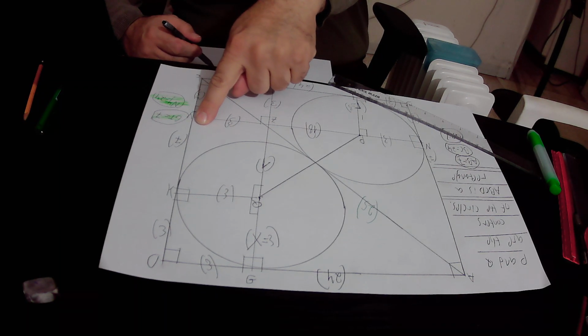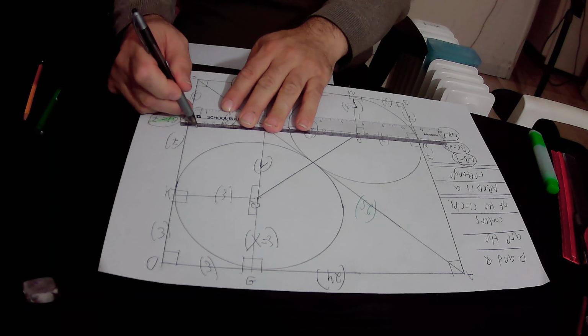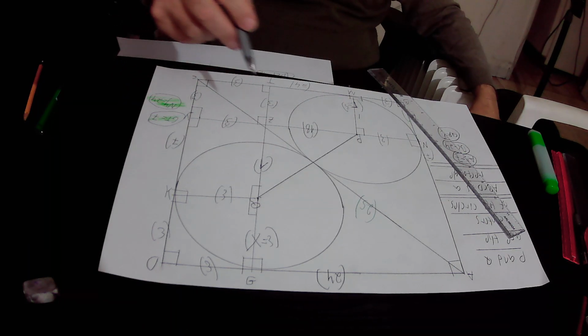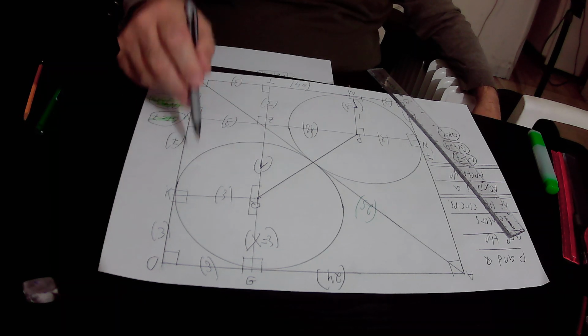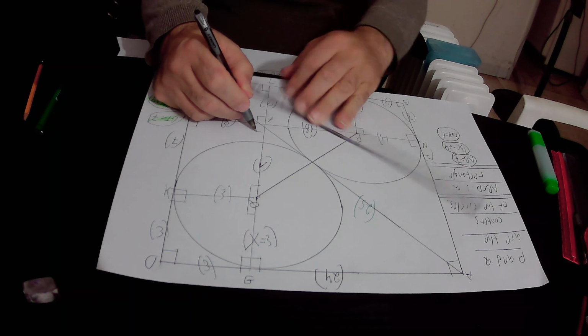Therefore, this missing angle must be equal to 90 degrees. So we found out that inside quadrangle QKYZ, we have 3 right angles, therefore the fourth angle must also be equal to 90 degrees.